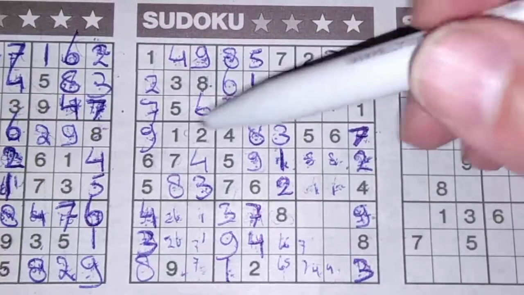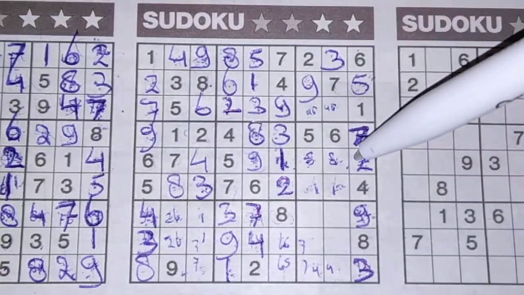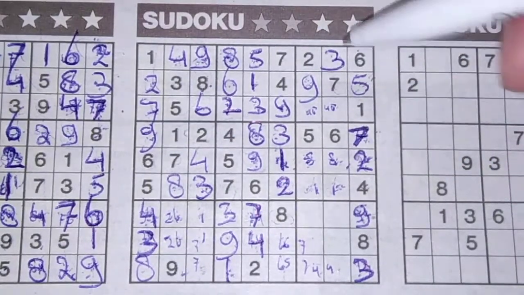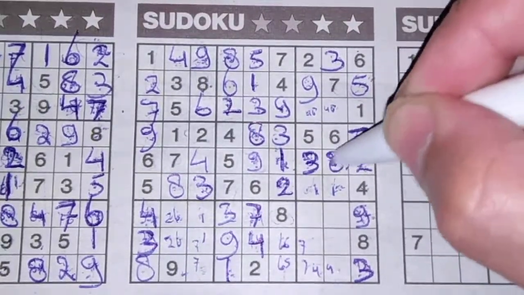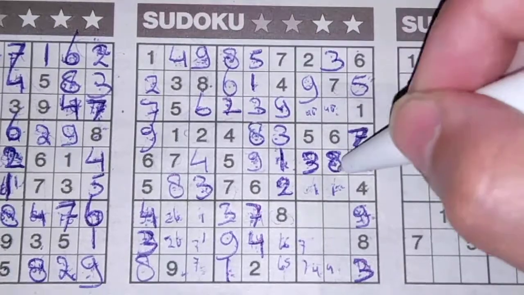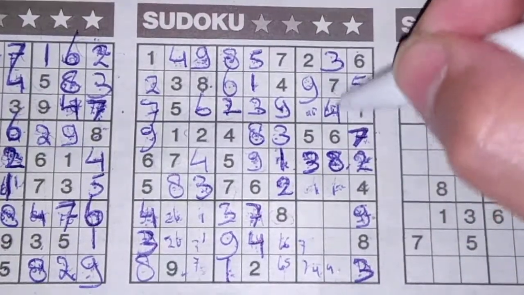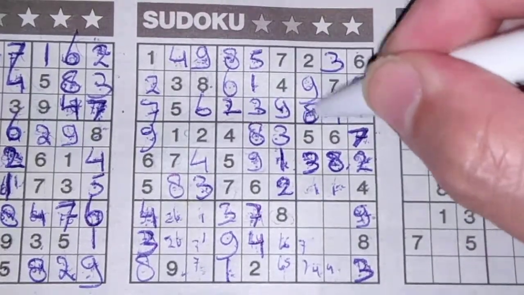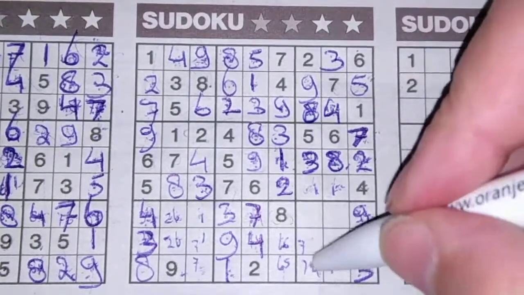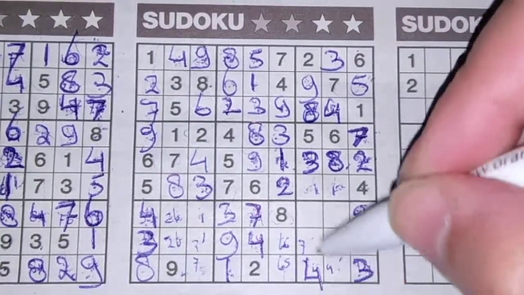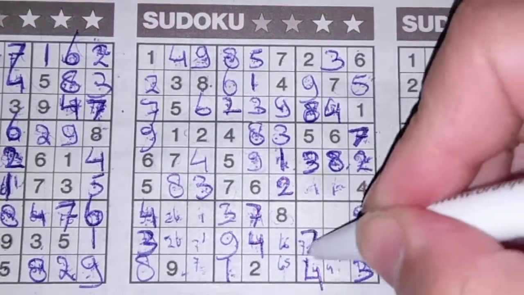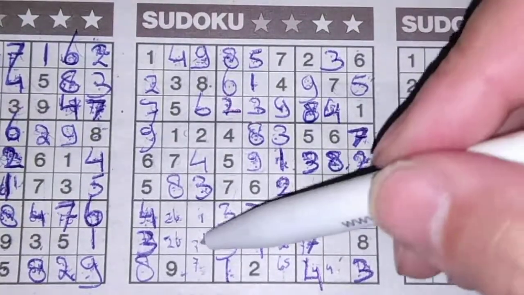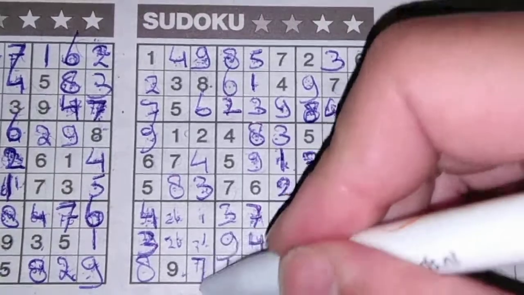2 numbers left. 8 and the 3 are missing. We have a 3 here, so this should be the 3. This should be the 8. We have an 8 here, so this should be the 4. This should be the 8. We have a 4 here, so this should be the 4. And this should be the 7. We have a 7 here, so this cannot be the 7. This should be the 7.